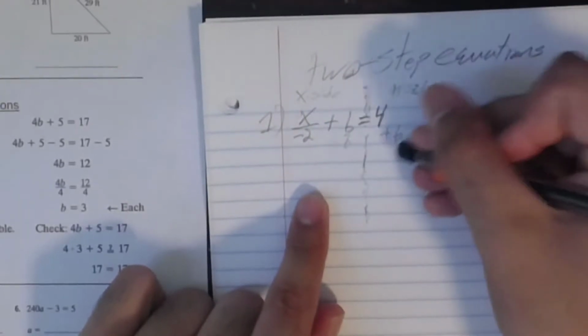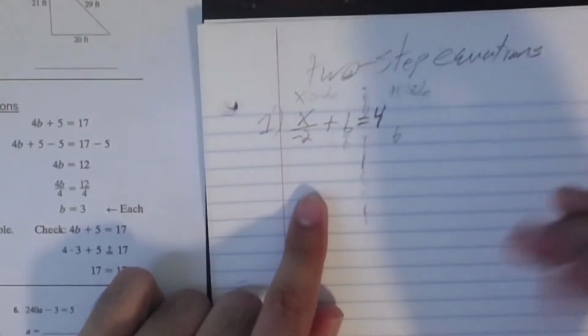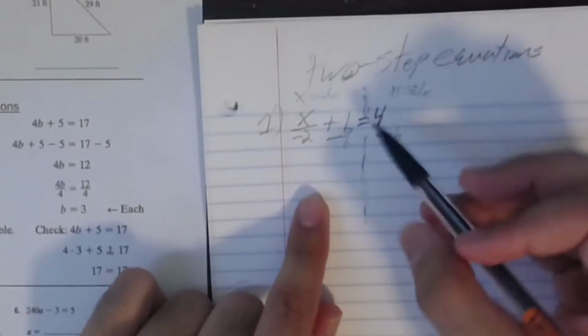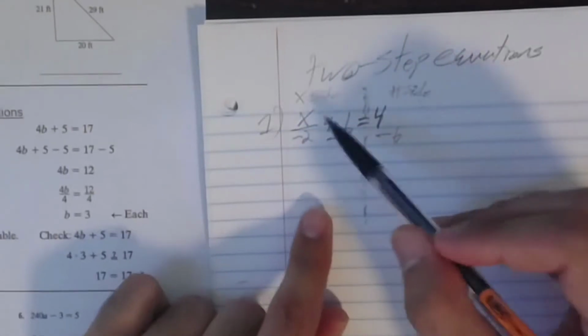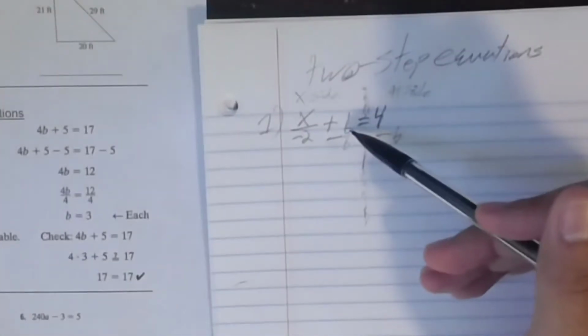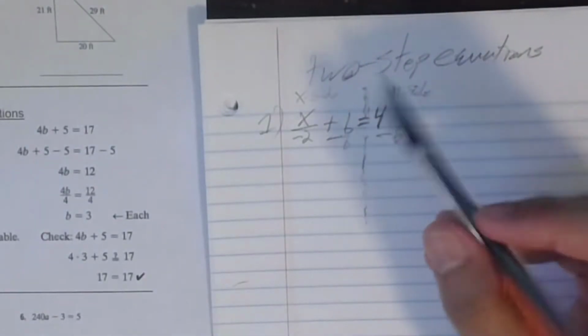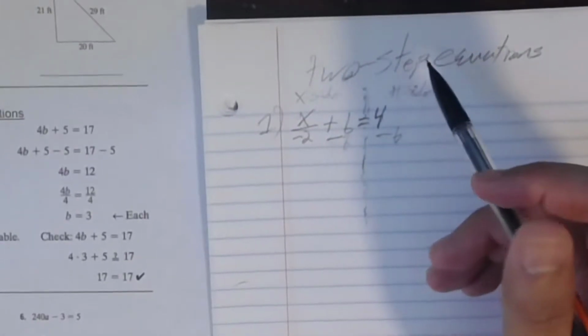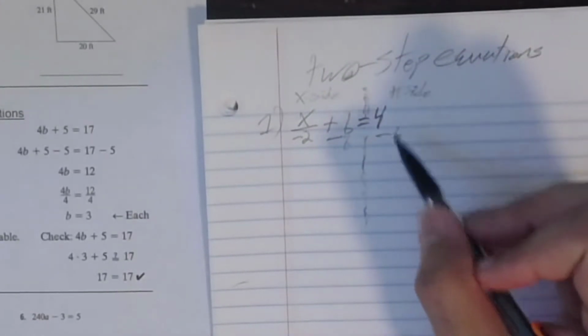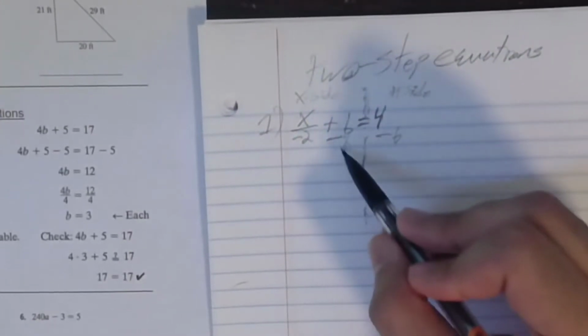What you have to do is subtract 6 on both sides. The reason is our goal: we want x by itself. This is not tied to any x, so we can move it to the other side. And whatever you do to one side, you have to do to the other side. You have to balance things out.